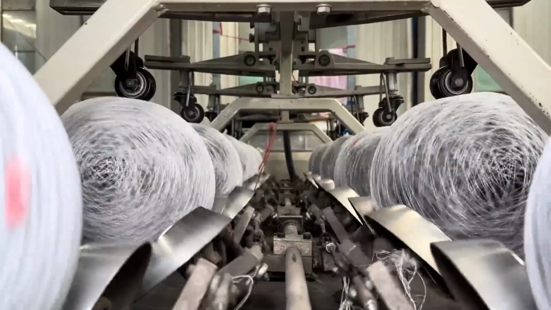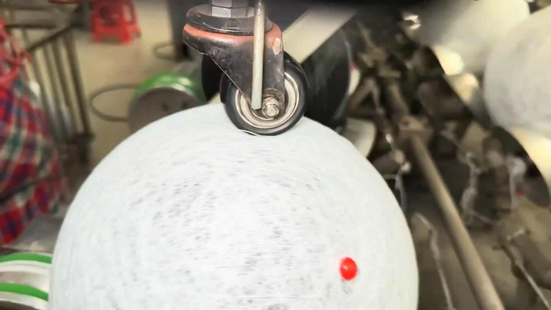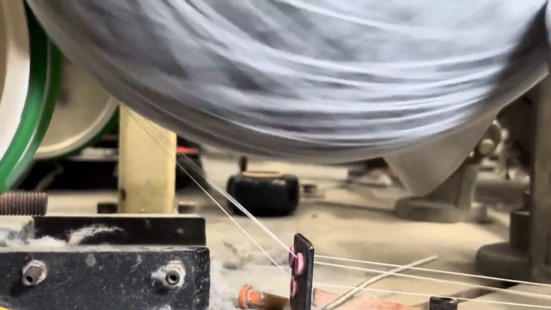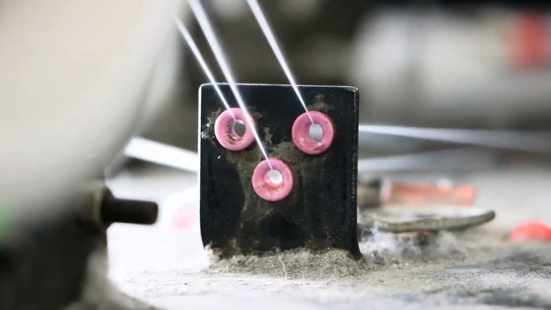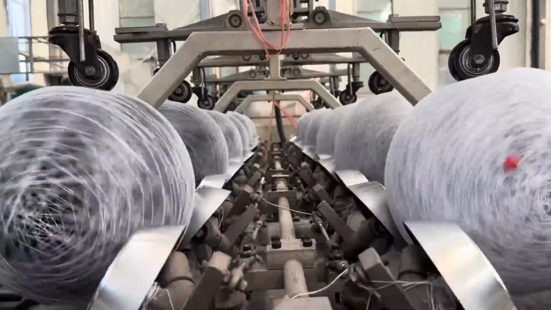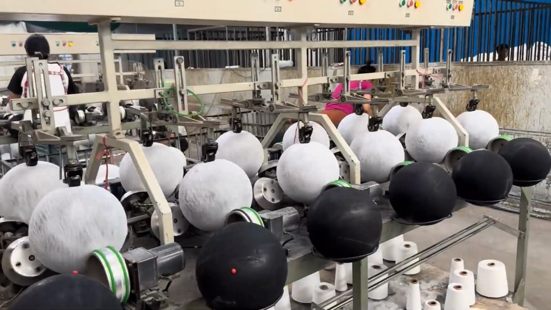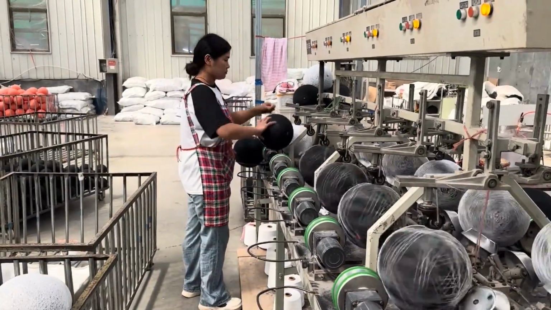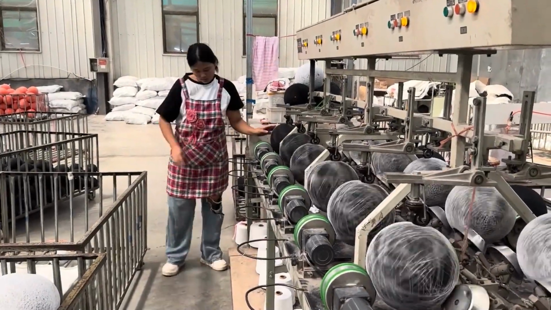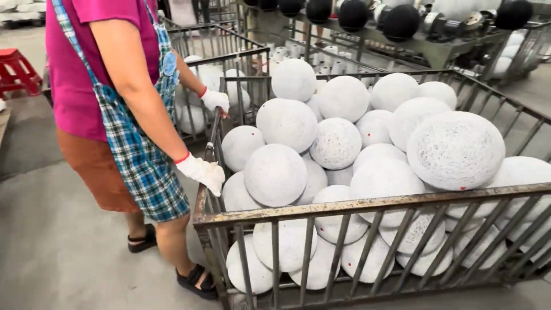The threads also add an extra layer of strength to the bladder, ensuring it can withstand the impacts and pressures of the game. Thread types. Polyester threads are typically used for street basketballs, which are exposed to rougher surfaces and conditions. Nylon threads are preferred for professional basketballs due to their superior durability and strength, providing a more consistent performance.